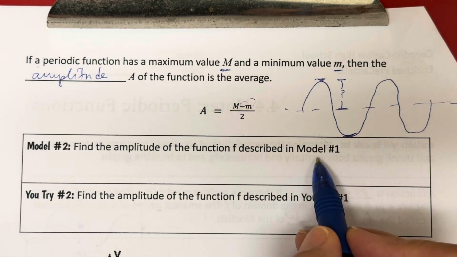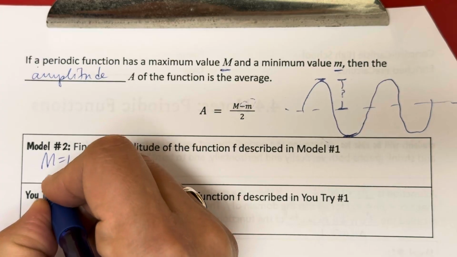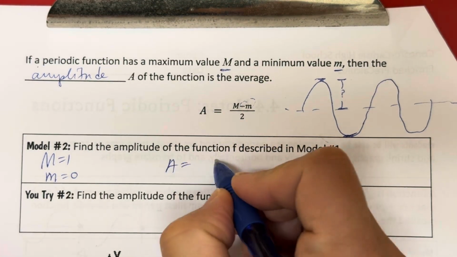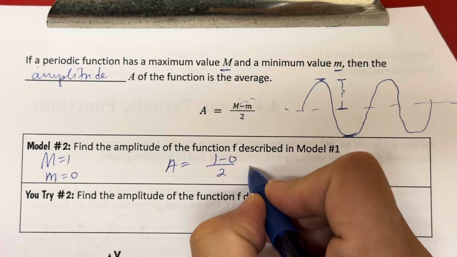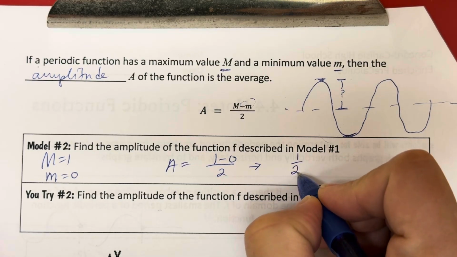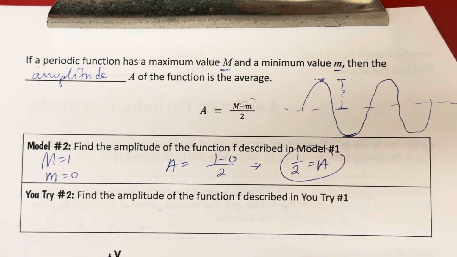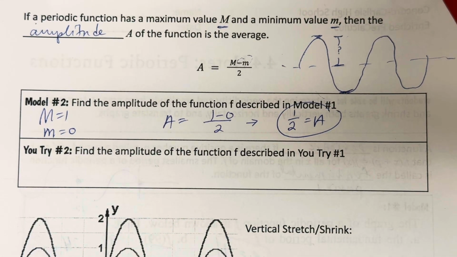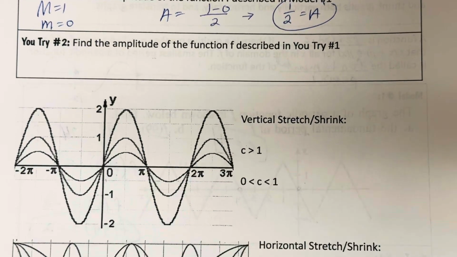So here for my model 1, my maximum was a 1, my minimum was a 0. So my amplitude is 1 minus 0 over 2, which is 1/2. So 1/2 is my amplitude. And again, you're going to find your amplitude. So you can pause the video here, you try number 2, and then we'll move on to this next part.